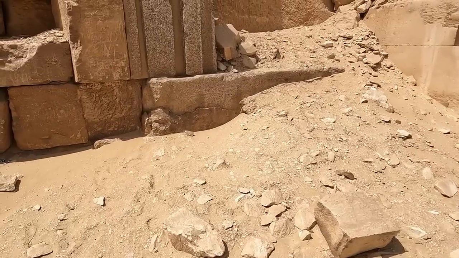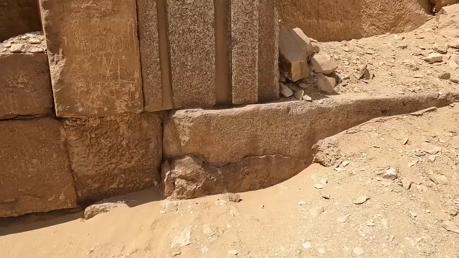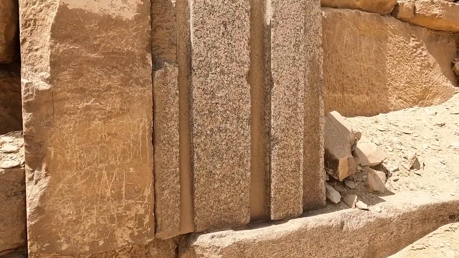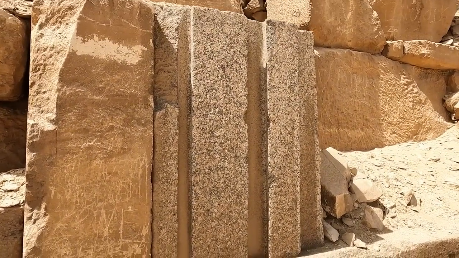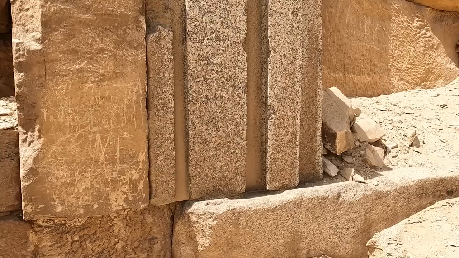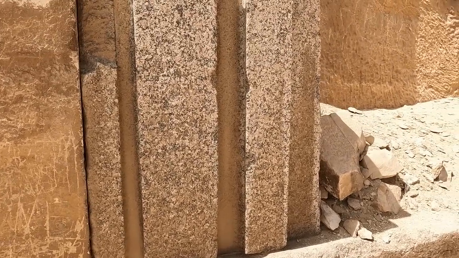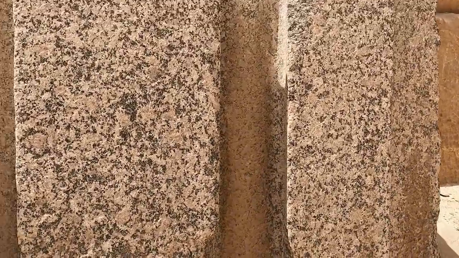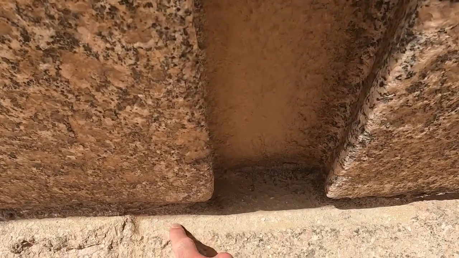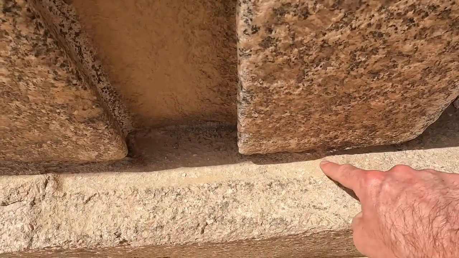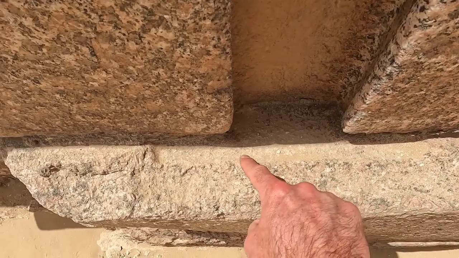And I've shown this before, and also presented a component that could have fit into this type of dovetail mechanism. So you can see down here, there's a housing here.